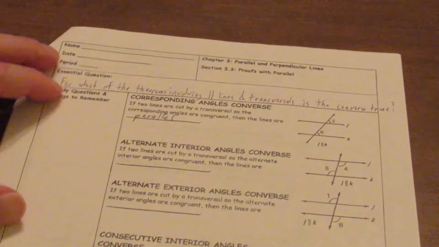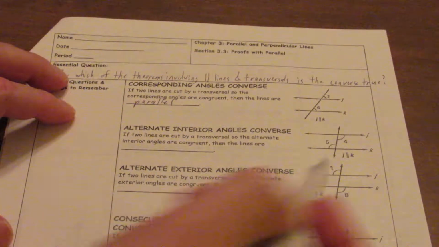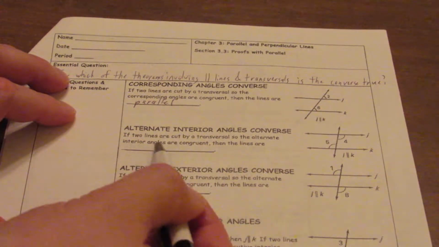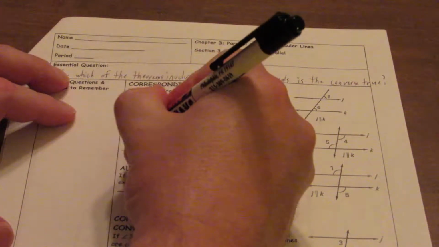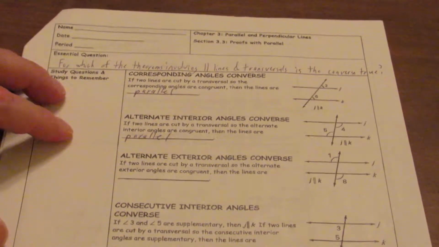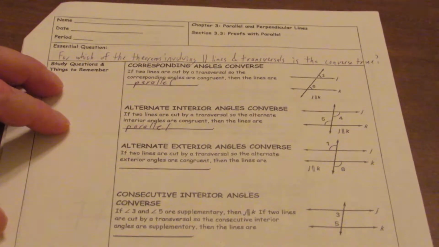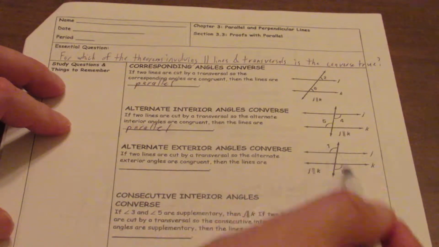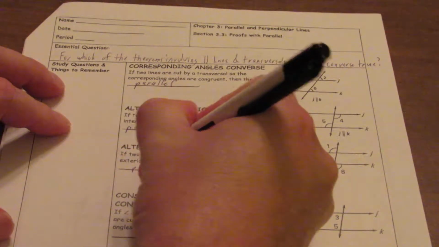Sorry, I spelled that wrong. Then alternate interior angles converse. Right, we have 5 and 4. If two lines are cut by a transversal so the alternate interior angles are congruent, which they are, then the lines are parallel. Alternate exterior angles converse. If two lines are cut by a transversal so the alternate exteriors, 1 and 8, are congruent, then the lines are parallel.